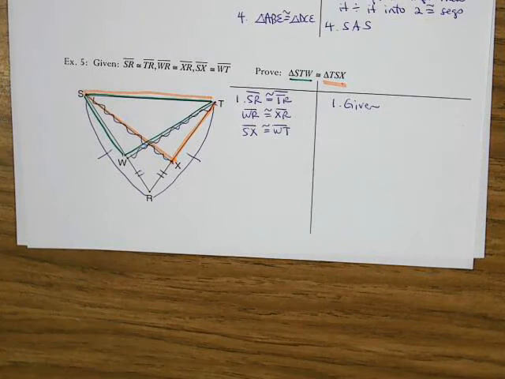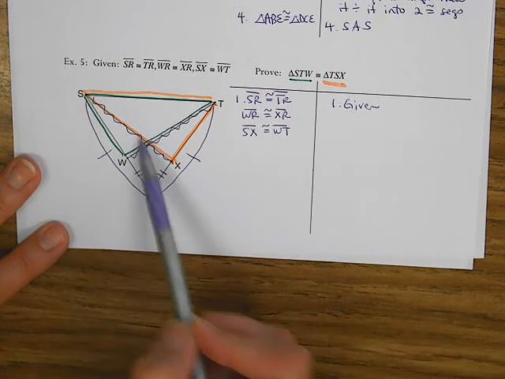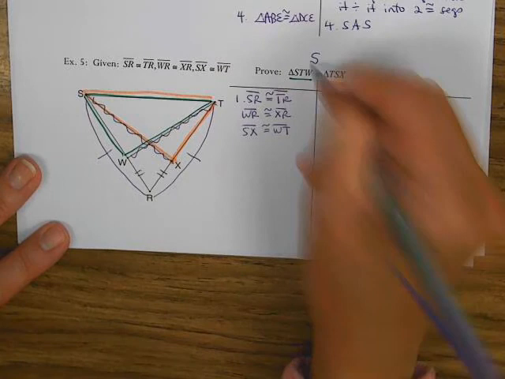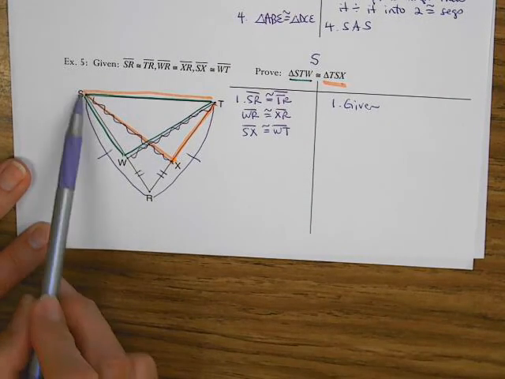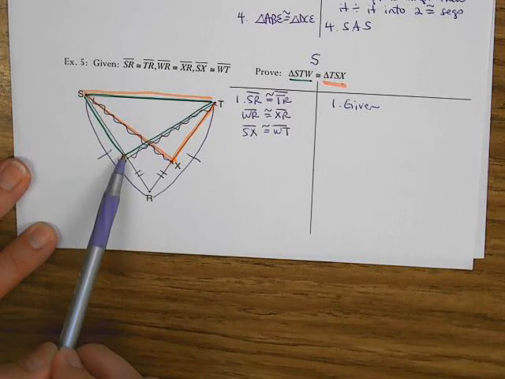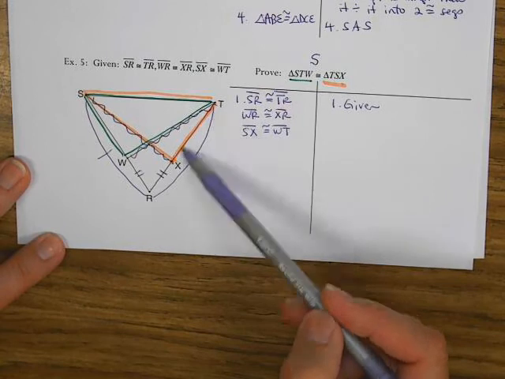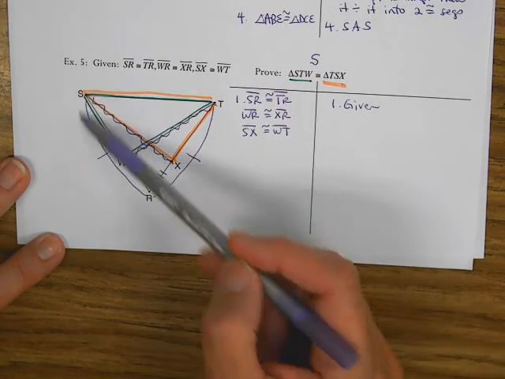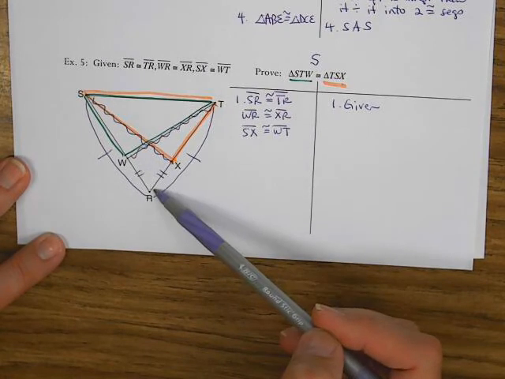So if you look closely, I do think we have one part of those triangles. I have this segment right here. I have SX congruent to WT. So I definitely have a side. I don't think I can call SR a side because the side of the green one actually ends at W. And I can't call this marking a side because the orange triangle ends at X. So if I look closely at these two congruent markers and this one, I think I should see overlap.